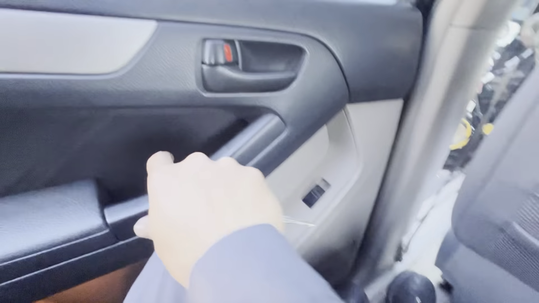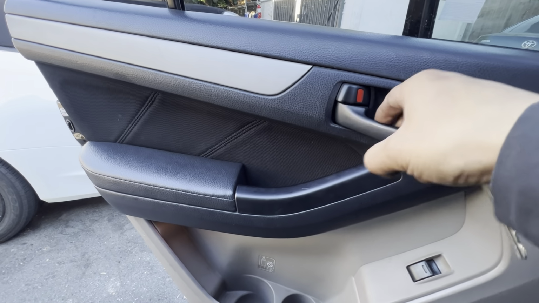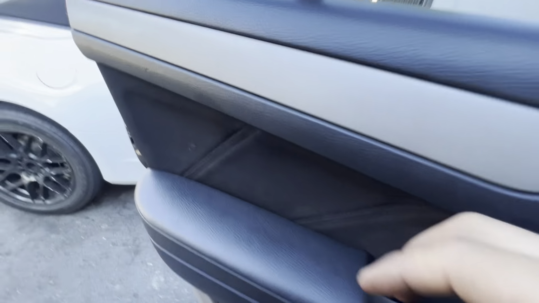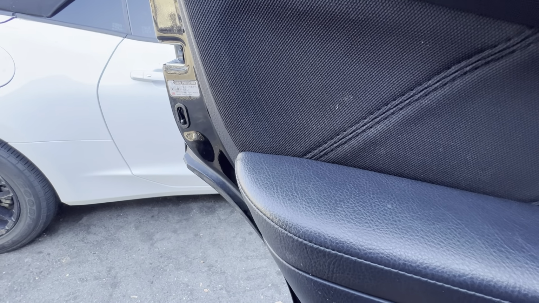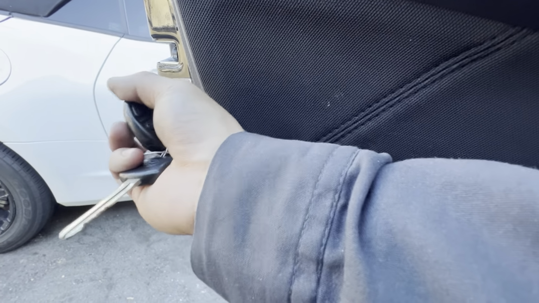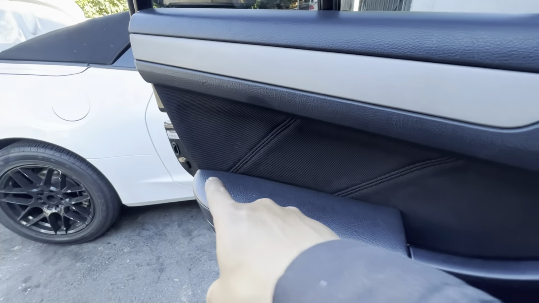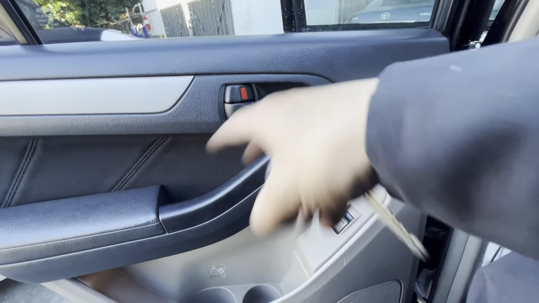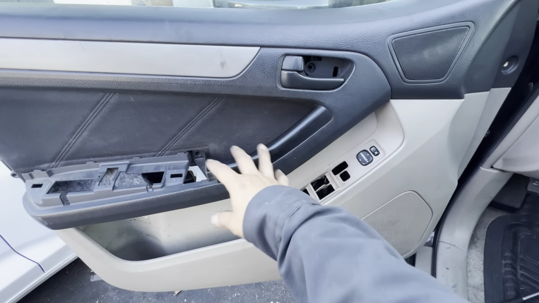There you go. So if you guys sit inside and you can't open the door, don't worry about it. That means you have the child safety lock down. You want it up to open from the inside. The reason why you have that down is because you don't want your kids to open the door while you're driving.